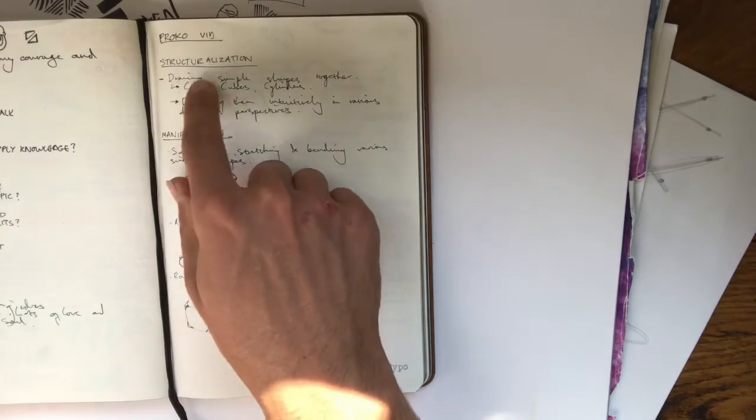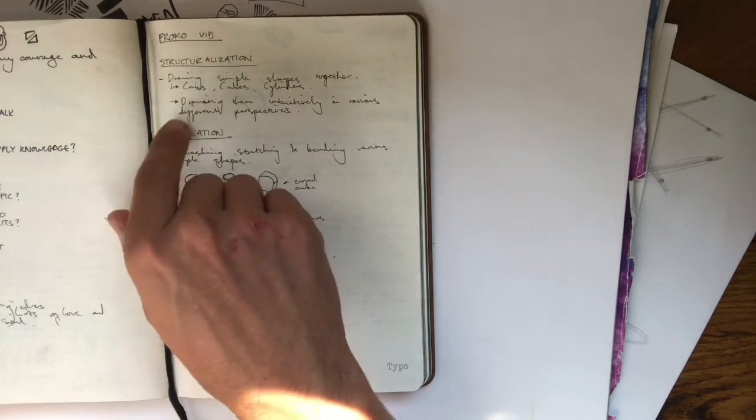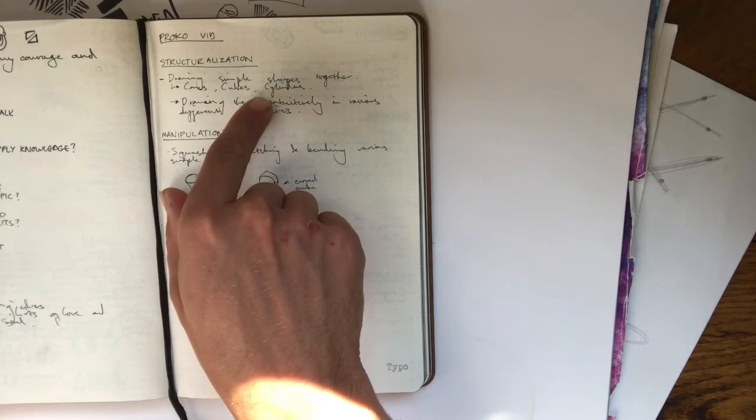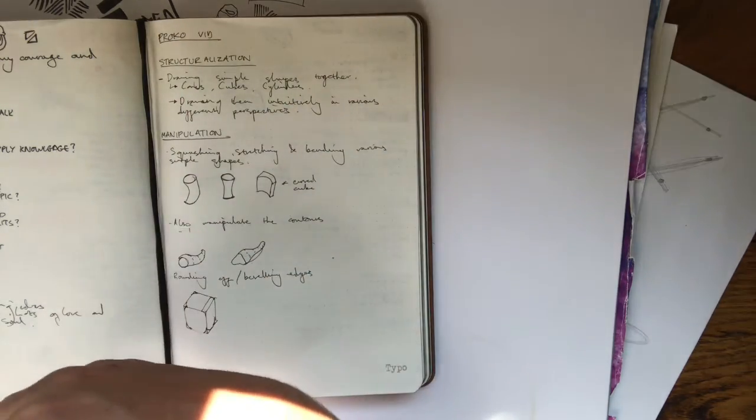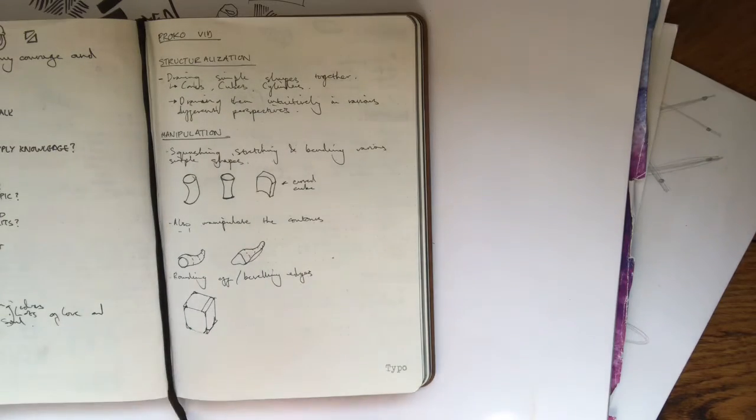So the first step is structuralization. So this is simple shapes, putting them together like cones, cubes, cylinders, drawing them intuitively in various different perspectives and formats. And just getting really good at that, so it just flies out easily.